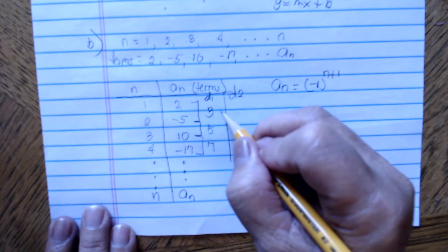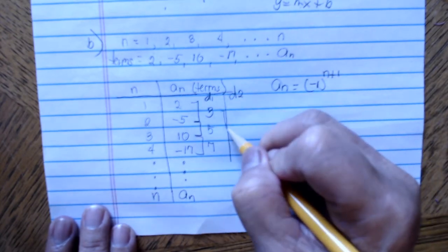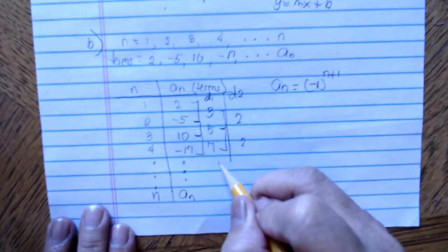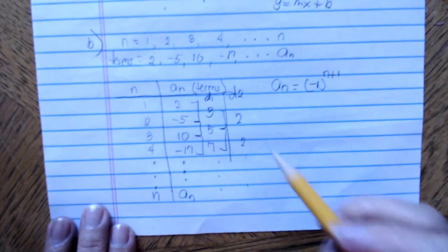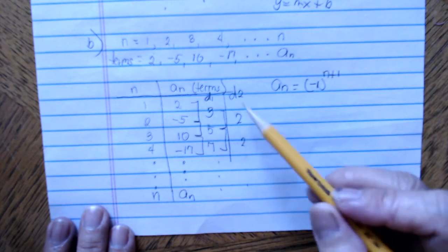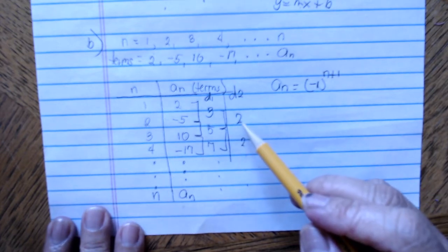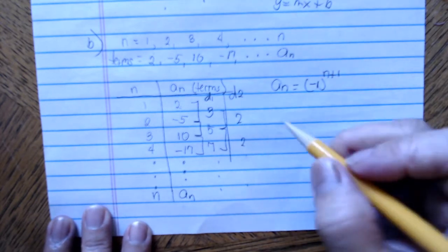Next, I'm going to do my difference 2. From the results, I will subtract. From here to here, it's 2. From here to here, it's 2. Then on and on. So it means that the second difference is constant. Thus, this is quadratic. I'm going to take note of that.